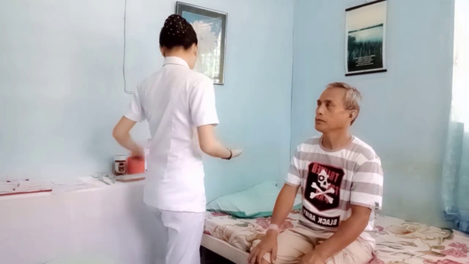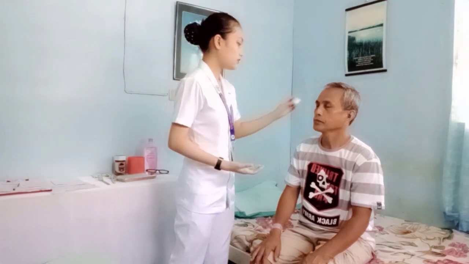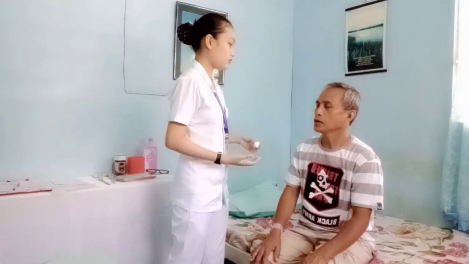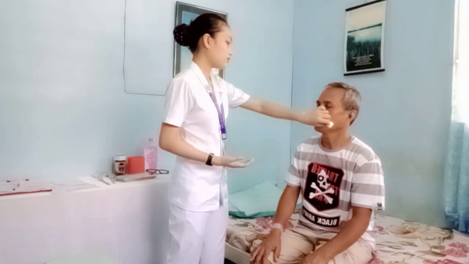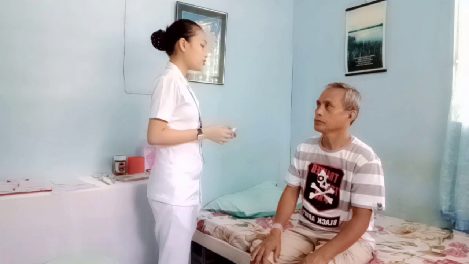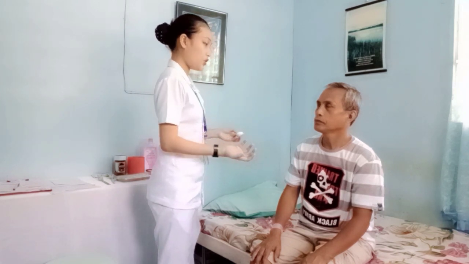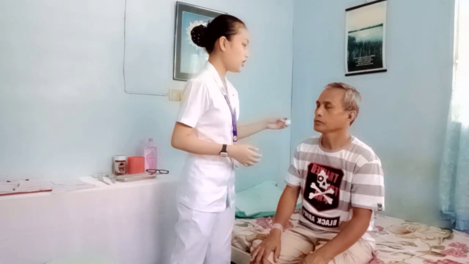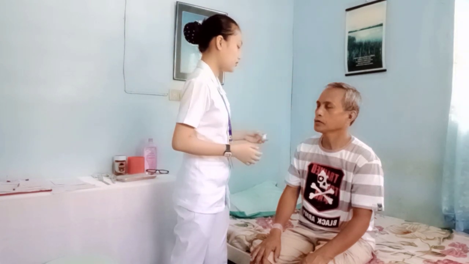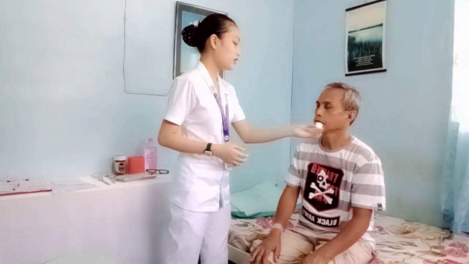Now, for light touch sensation, I am going to use a cotton. I want you to close your eyes and say now whenever you feel the cotton touching your skin. Now. Okay, so now I'm going to compare both sides. I want you to tell me if the feeling is the same or not. Is this the same with this? Yes. Is this the same with this? No.